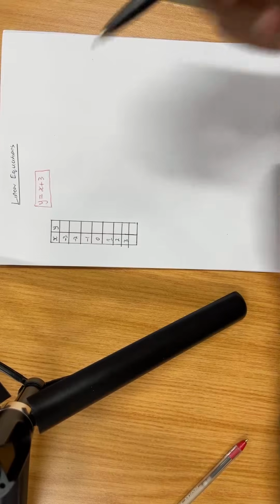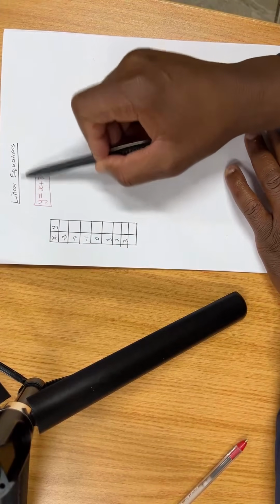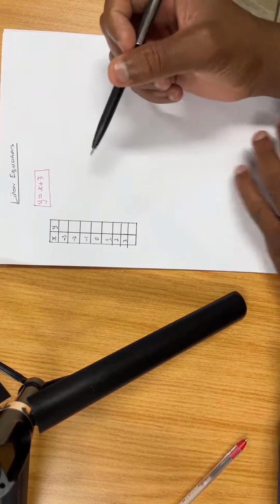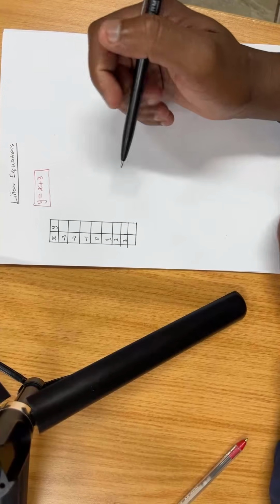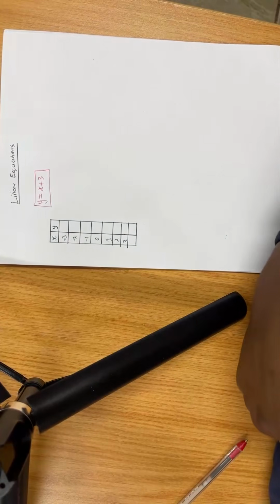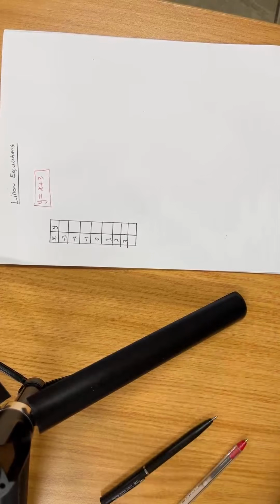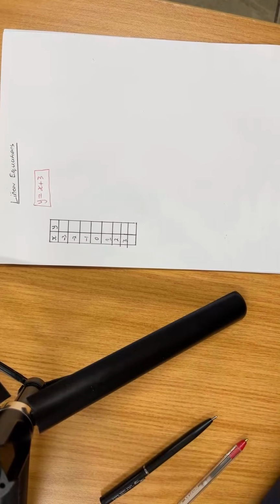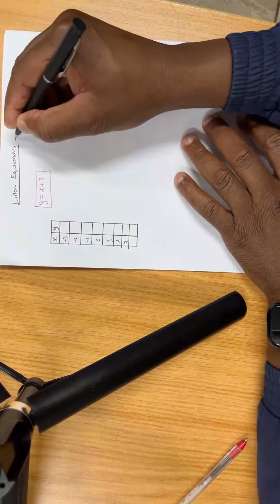Hey guys, a linear equation, we are talking about an equation whose graph is a linear. Okay, whose graph is a what? Is a linear. So it's a line, whose graph is a line. So let me just define this.